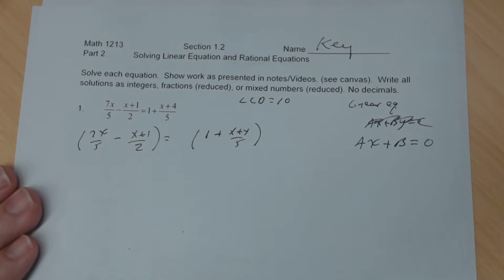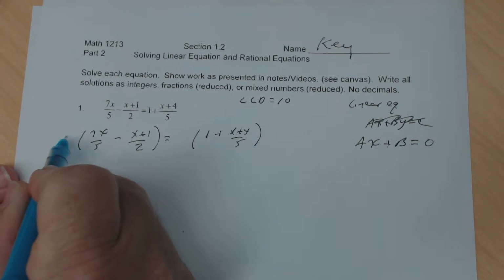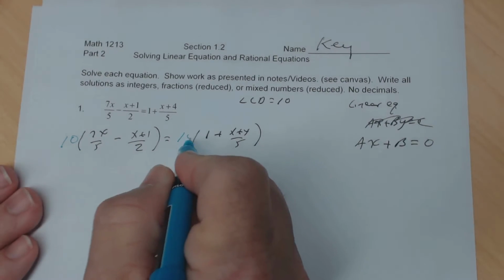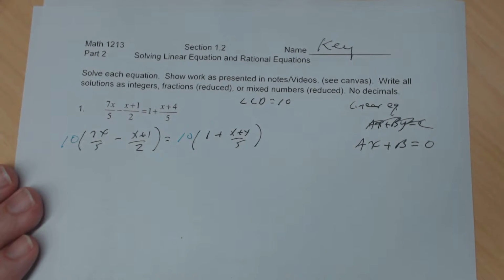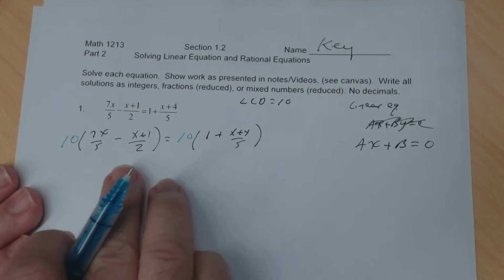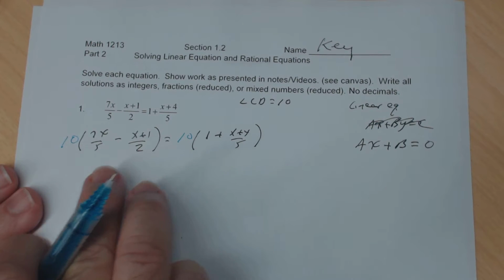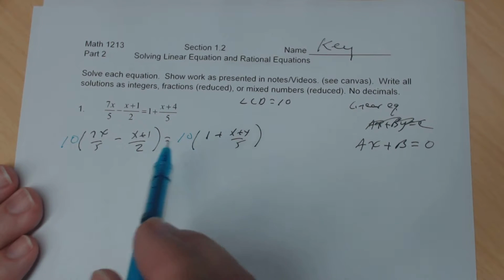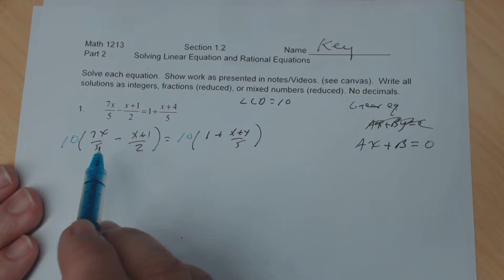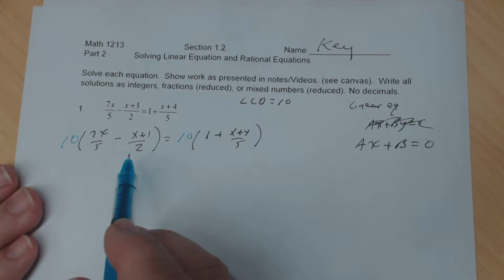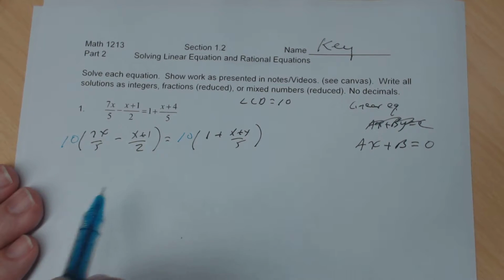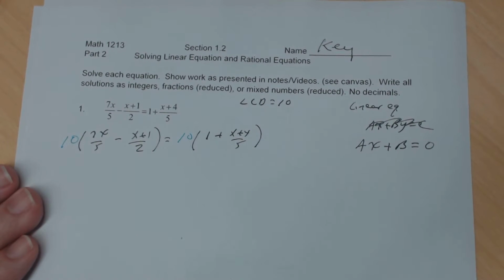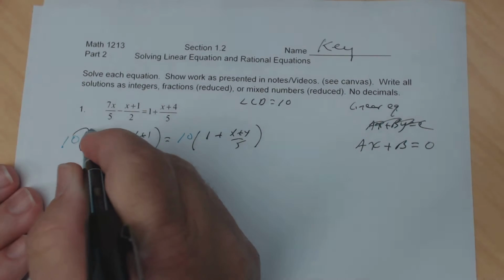Now what I'm going to do next is multiply both sides by 10. So multiply this by 10 and this by 10. All right, so what you do to one side, you do to the other. Remember, the whole purpose of multiplying by 10 is so that when you distribute the 10 and you reduce, this 5 will end up being a 1. In this place, you'll end up having a factor of 1 and so on. All right, so the next step is to distribute the 10.